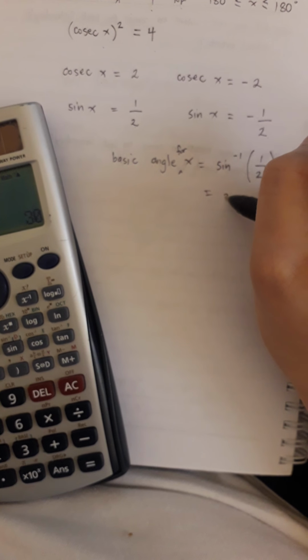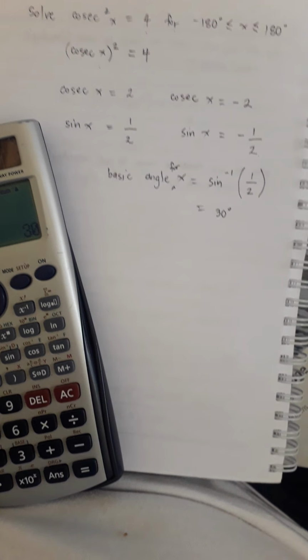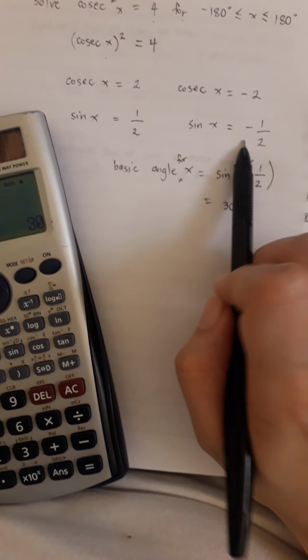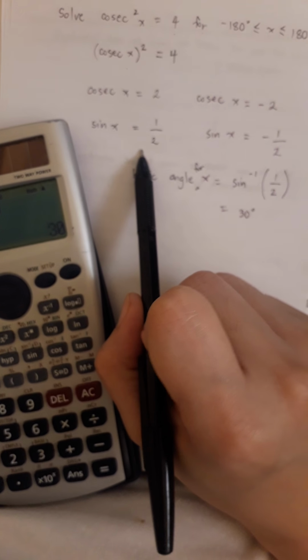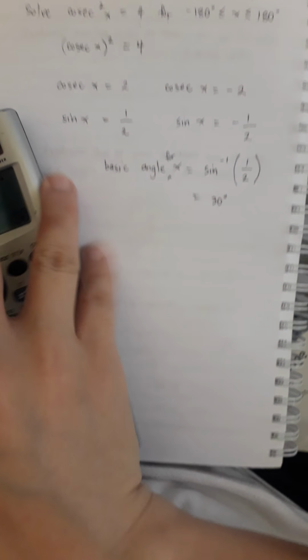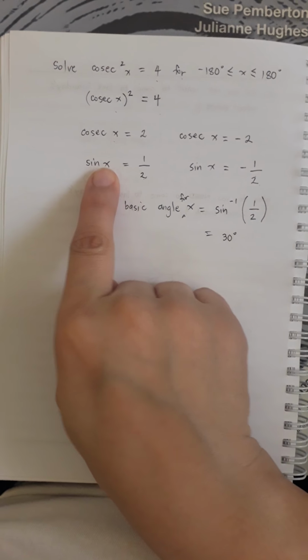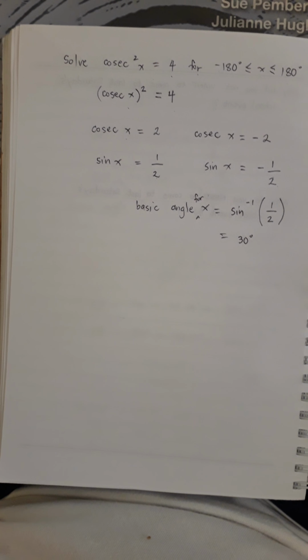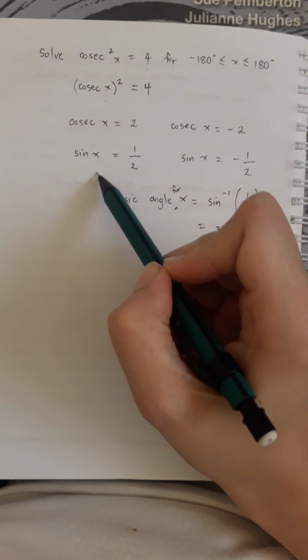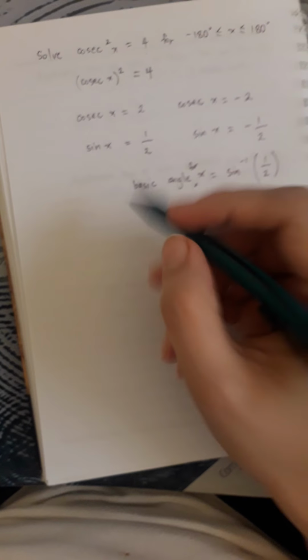This is 30 degrees for both. Now here, sine is positive. So the angles that we will find for this equation will come from the first and second quadrants, because sine here is positive.